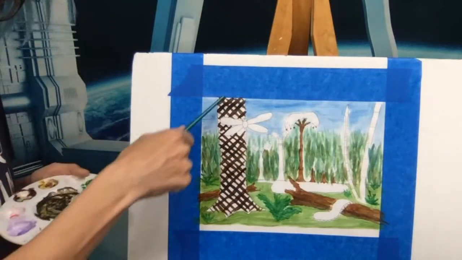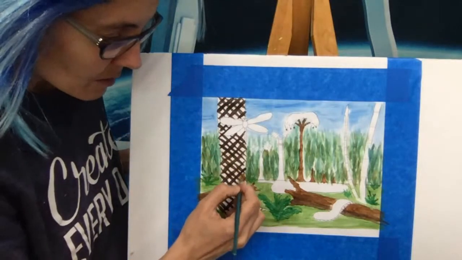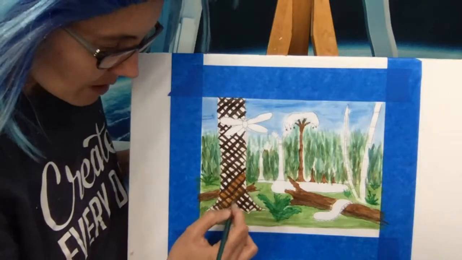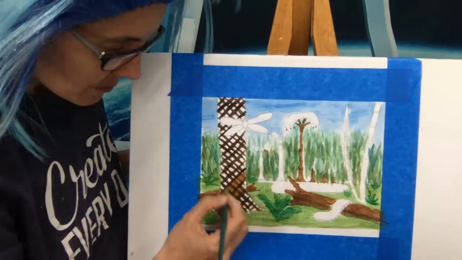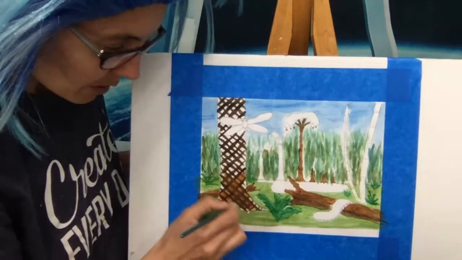And now that this paint has dried a little bit, I'm going to come back and paint over real quickly to try and keep that nice sort of striped appearance for the bark, that diamond-shaped pattern on the bark.